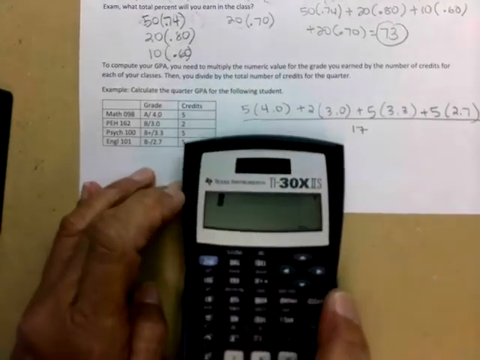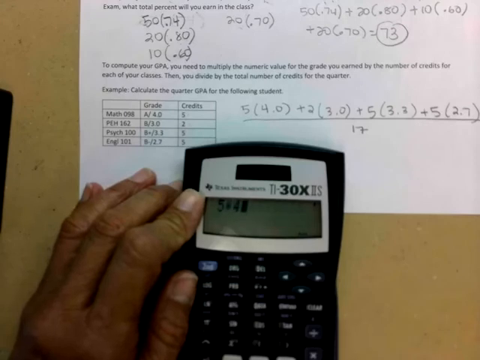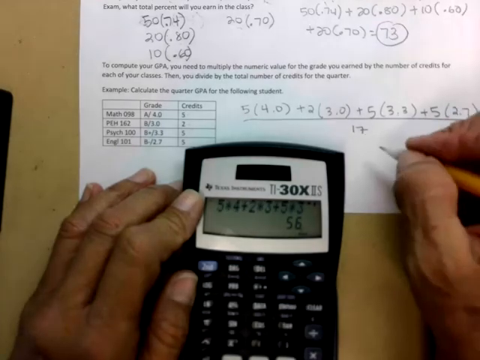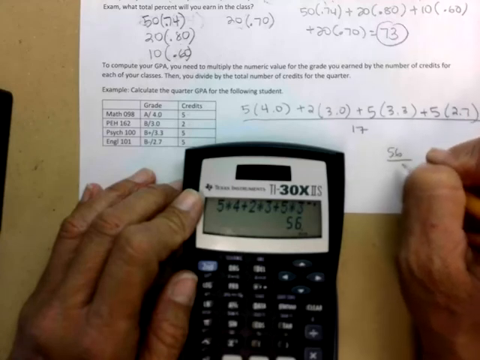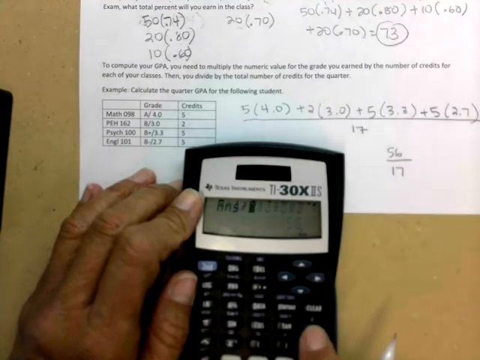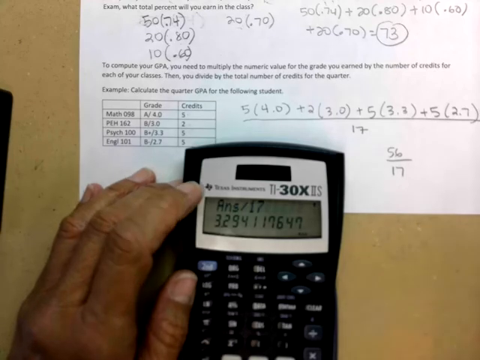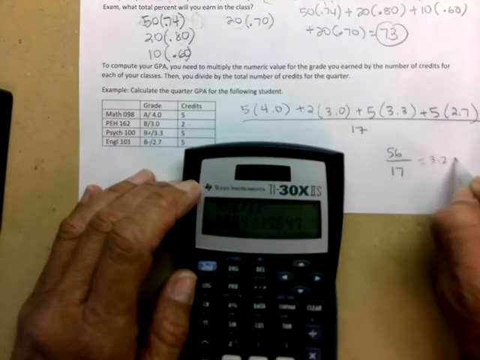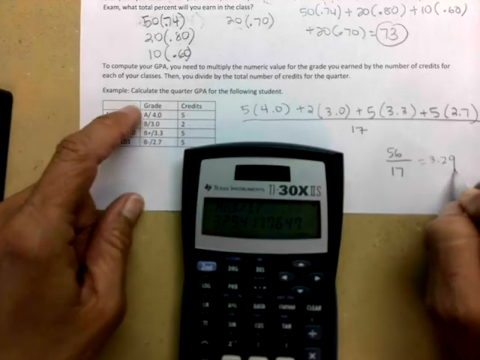Okay. So doing the numerator first, so 5 times 4 plus 2 times 3 plus 5 times 3.3 plus 5 times 2.7. So it looks like 56 on the top divided by 17. That looks like a GPA of 3.29. Does that seem reasonable?